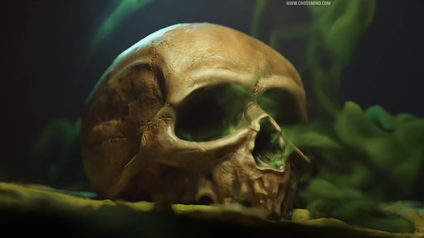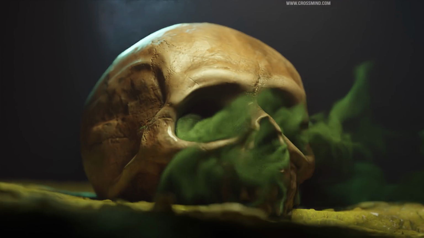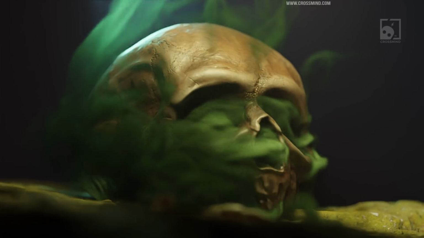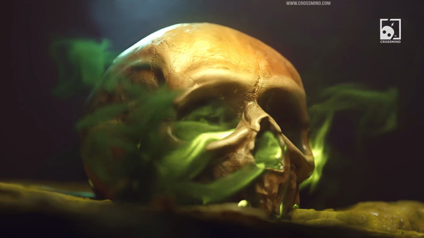Alright guys, so here's the final render. I quite like this one. I think we are almost done. The only thing I'm going to do is a bit of compositing. I just tweaked a little bit of value in the exposure and color corrected this one a bit. That's about it.